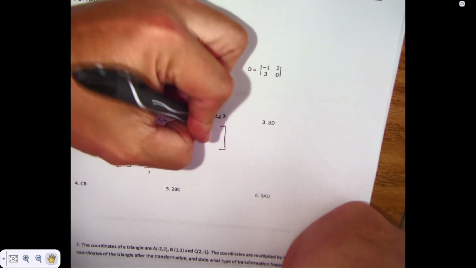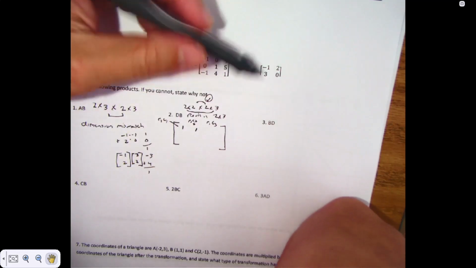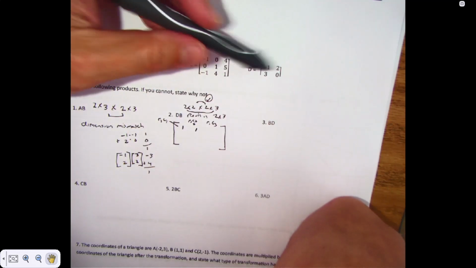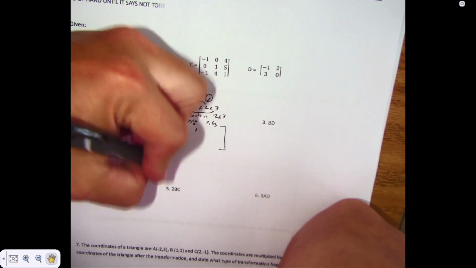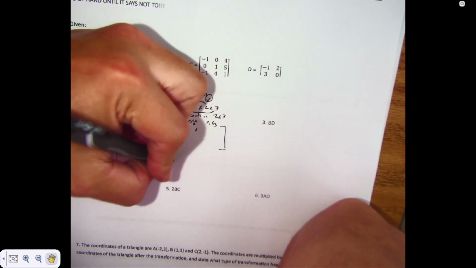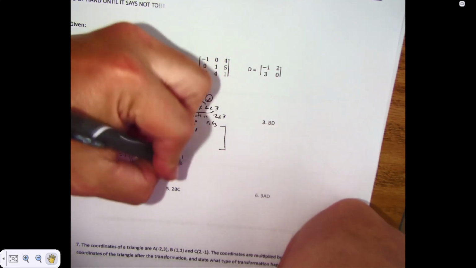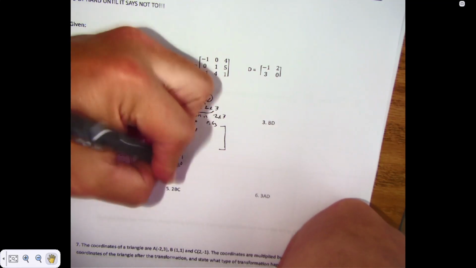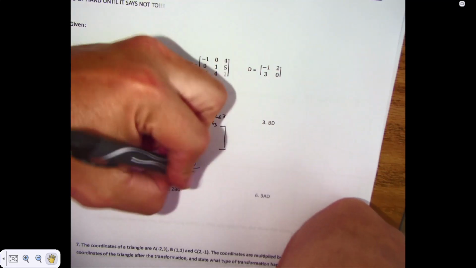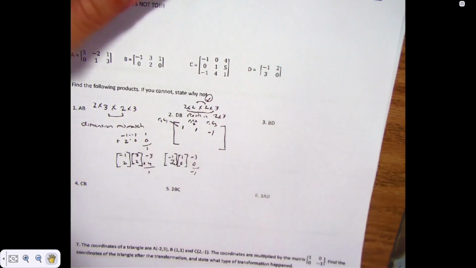Now I am in row 1, column 3. So again, I grab row 1, which is -1, 2, and then I grab column 3, 1, 0. I get -1, which is -1. It's actually not a hard process. You literally just have to think about where you're at in the result.